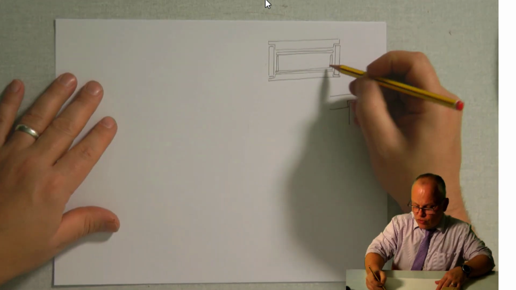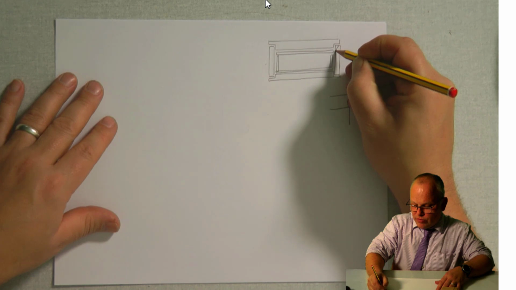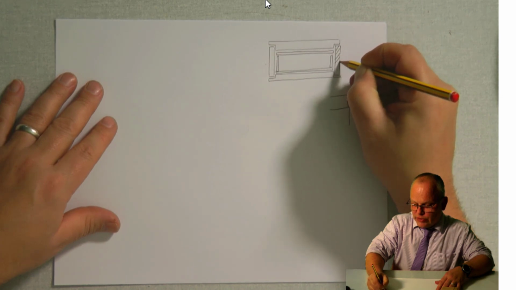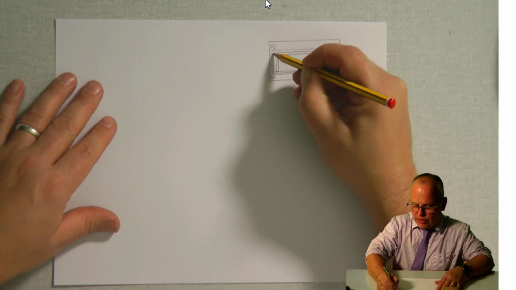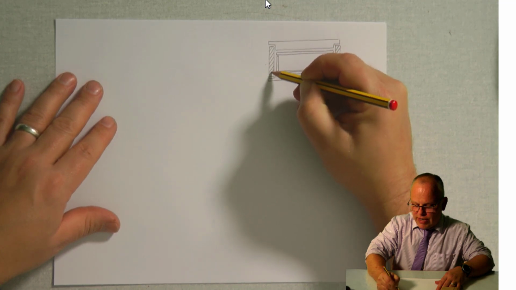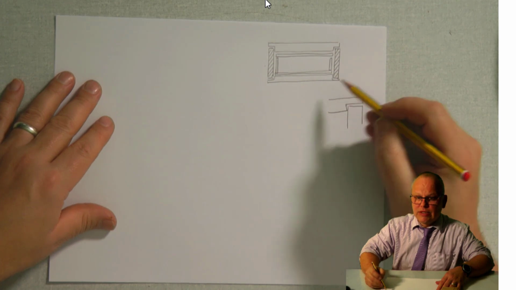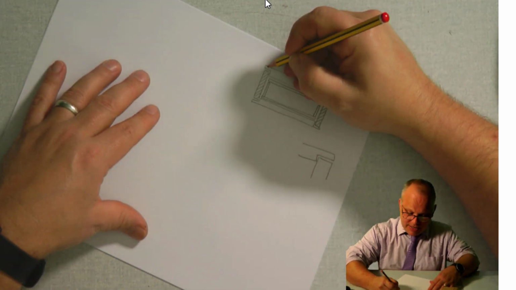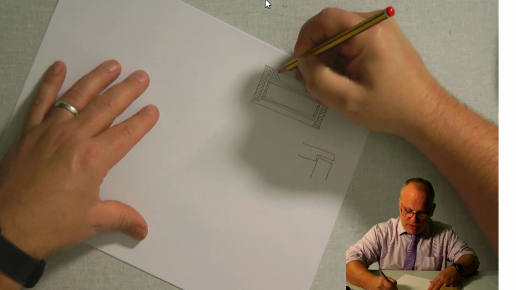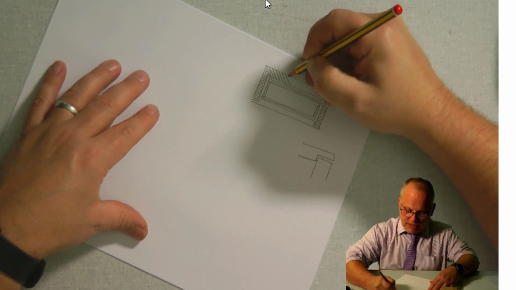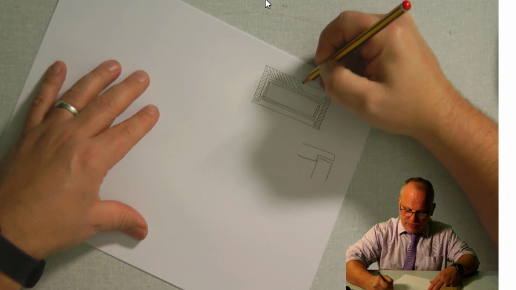Now, because I've drawn that as a layout like that, I'm just going to use these hatched lines to indicate that I've cut through. And these are at 45 degrees. I'm doing parts at the same angle, and then other parts which are similar at the same angle.